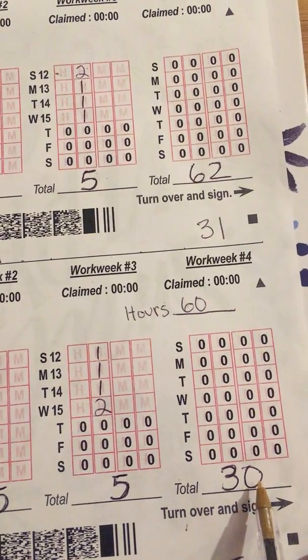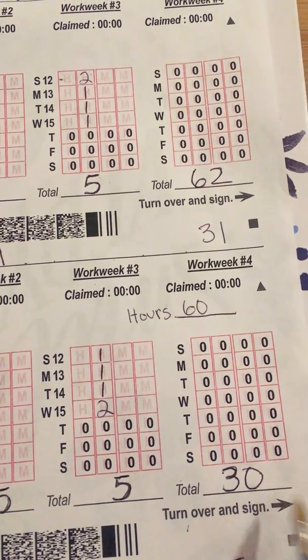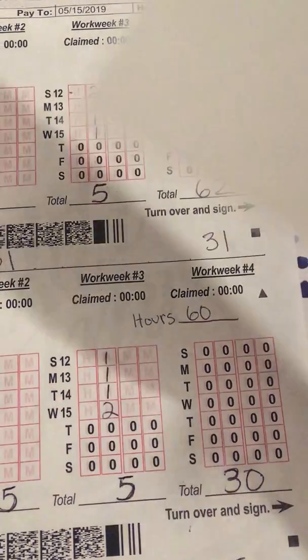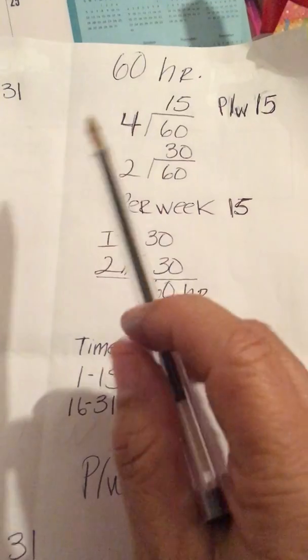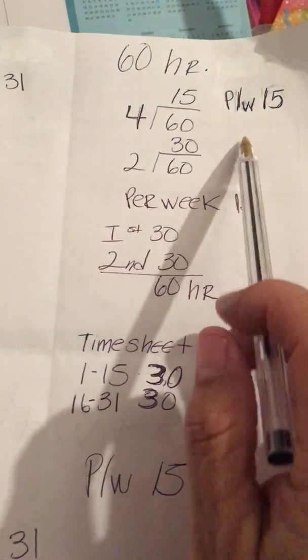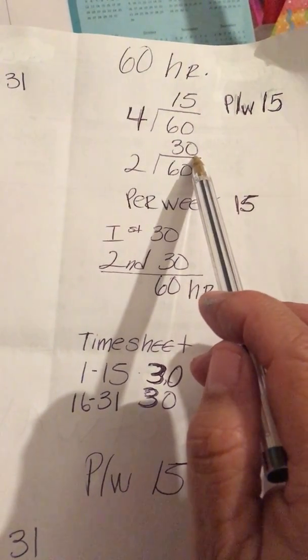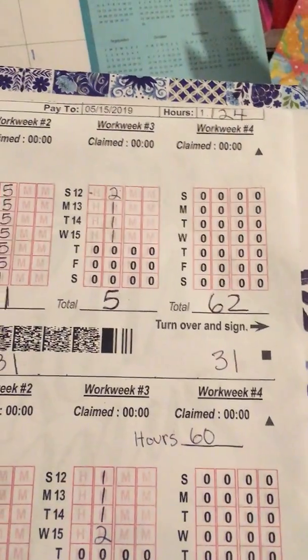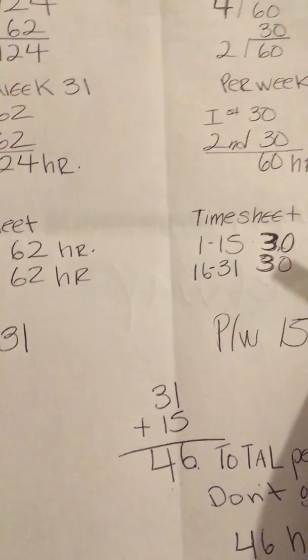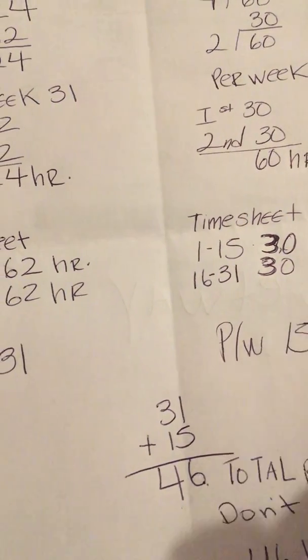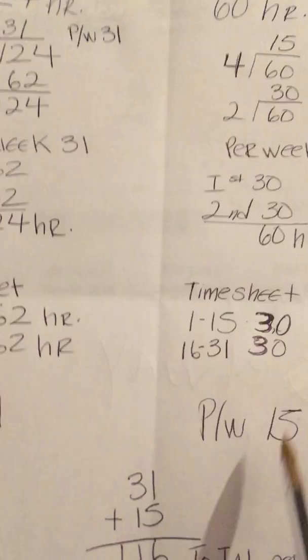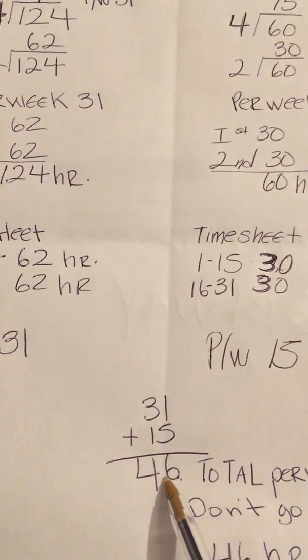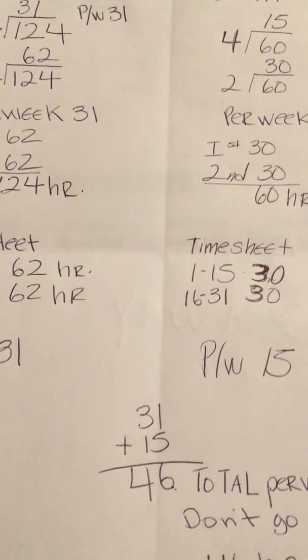So she's allowed to work 30 hours. Now remember, we're doing two consumers. We're doing a practice timesheet. Now remember, the 60 hours that she's allowed to work per timesheet is 30 hours right here. Now remember, she's only allowed to work 46 hours per week.